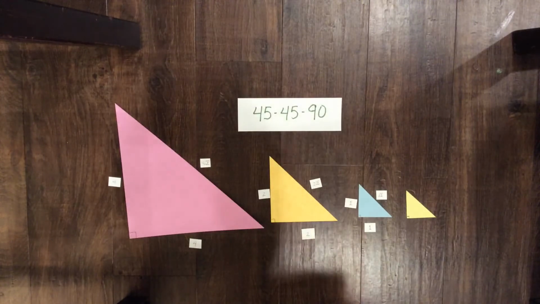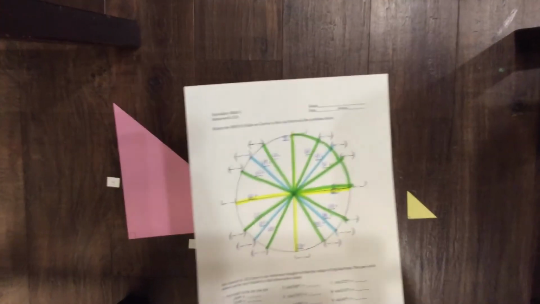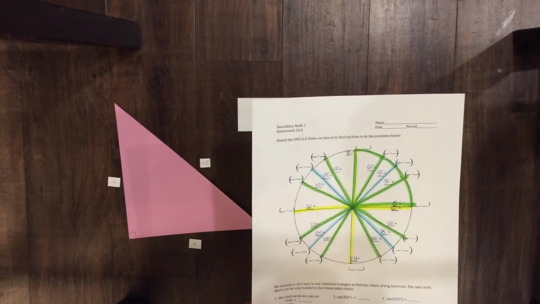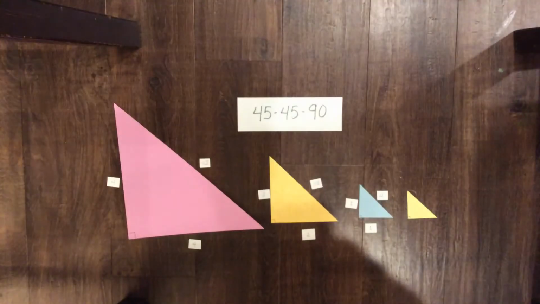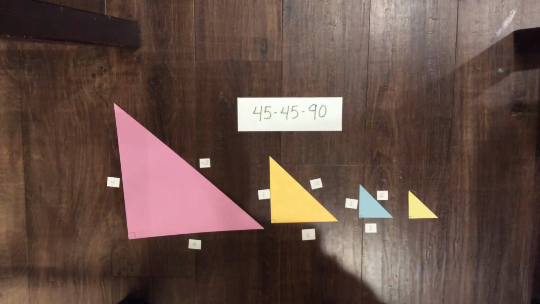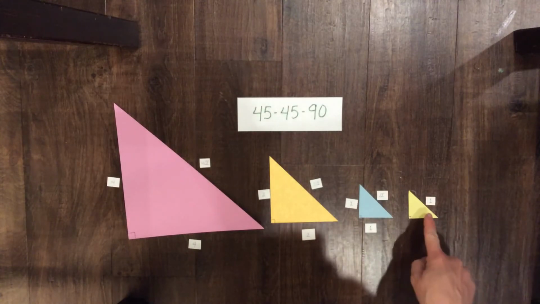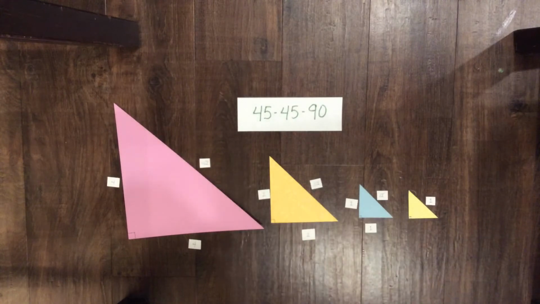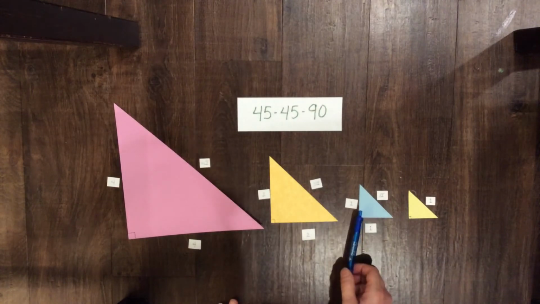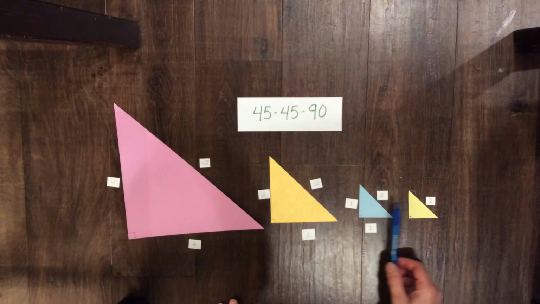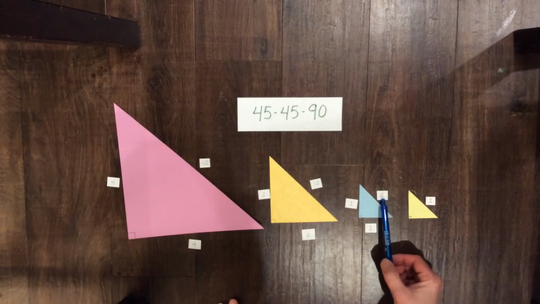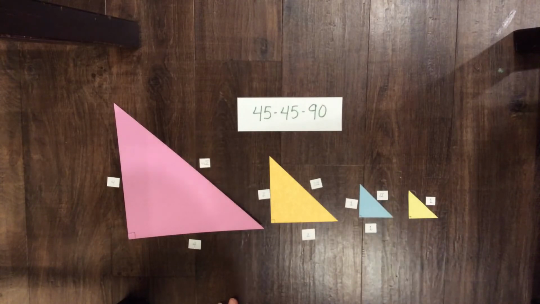Now, what if I tell you that my circle here has a radius of exactly 1? What would that mean? It means on my yellow triangle, I need this hypotenuse to have a measure of 1. That's my goal. If I can get that to be 1, it now fits on my circle. Okay, well, to get bigger, we multiplied, so we're going to divide to get smaller. So I need to change square root 2 into 1.